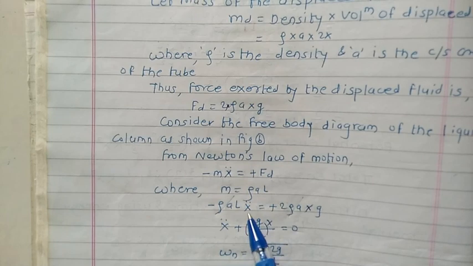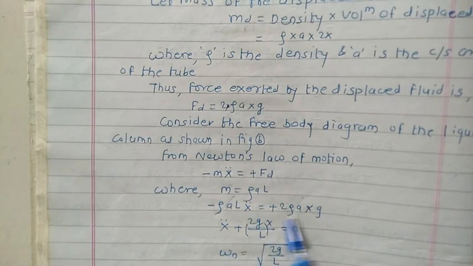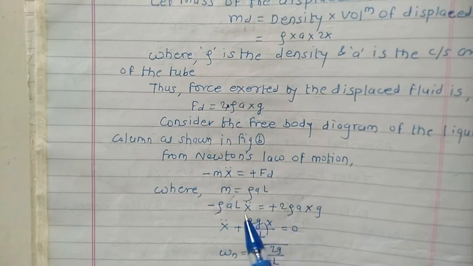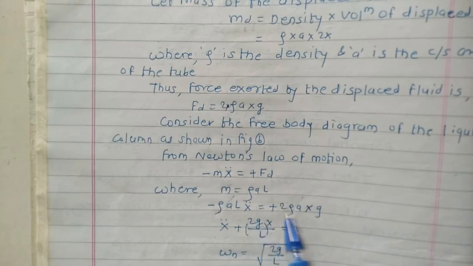So what about this x double dot? Just take this term towards the left side, and every term becomes positive. So rho A already got cancelled. So here x double dot into L remains, plus 2g, 2 into g, x remains as it is, divided by L written here.